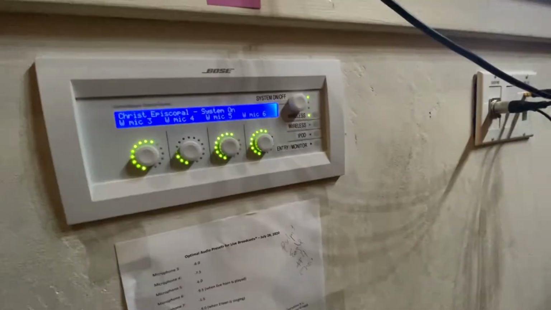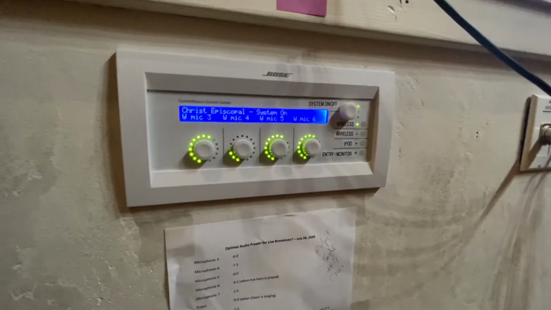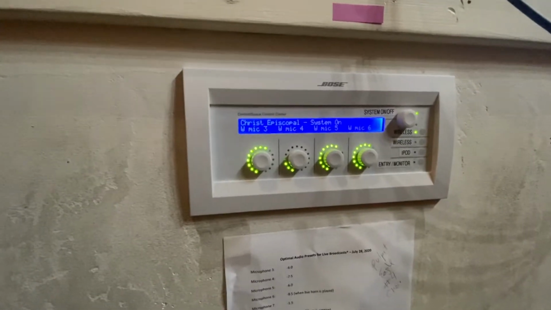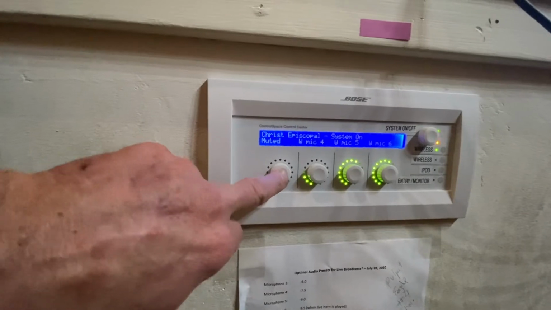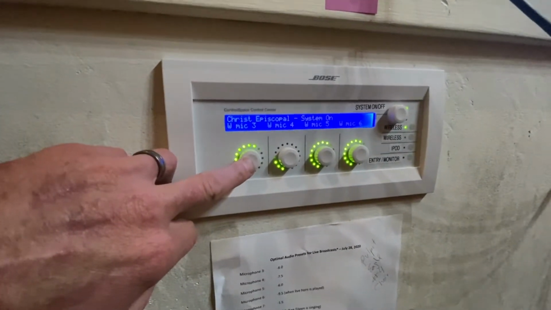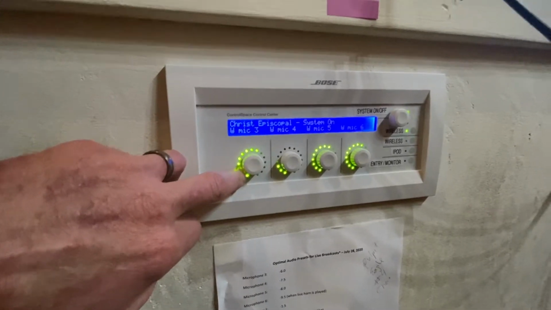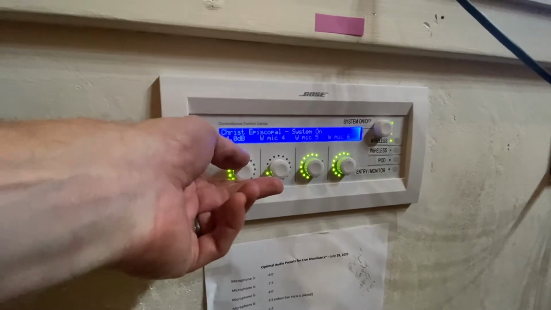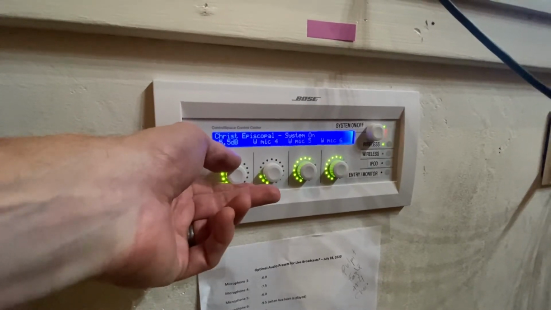Now, for the purposes of broadcasting, you're going to need to set the levels on all of the microphones in the church. You do that by selecting the mic, making sure it is not muted, and then turning it to the sound level that the manual tells us to. Mic number 3 goes to -6.